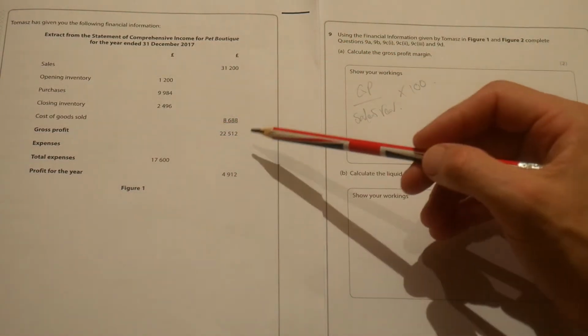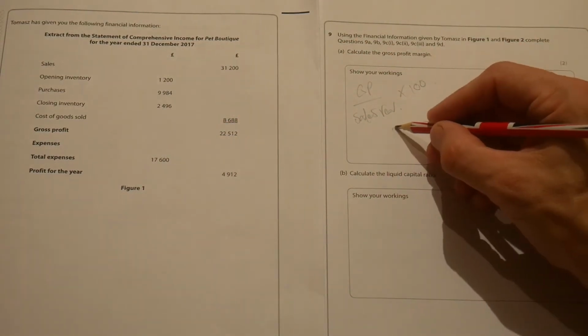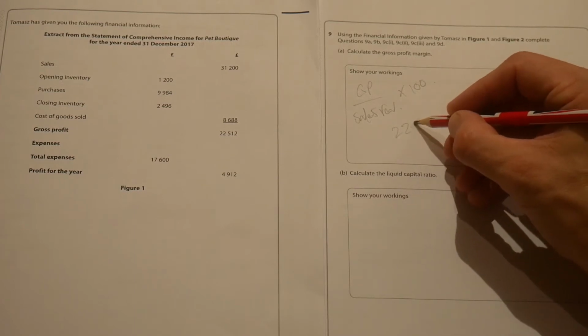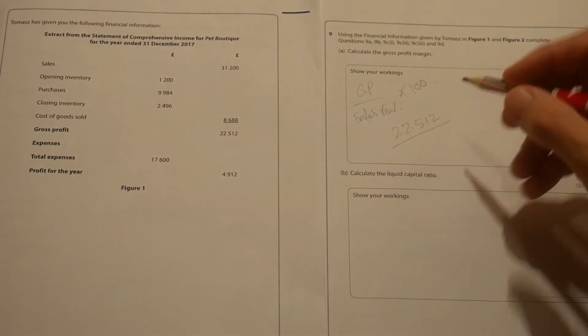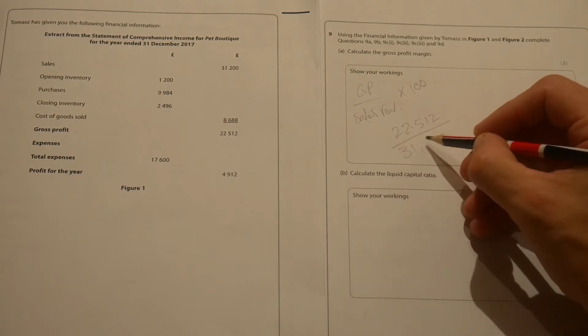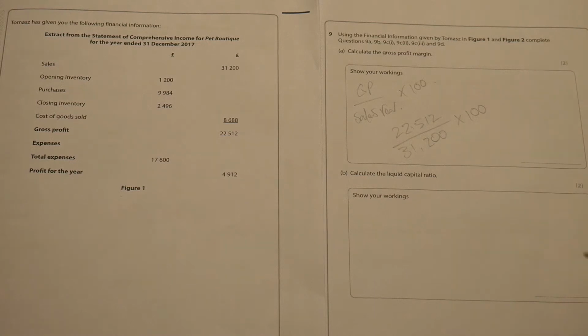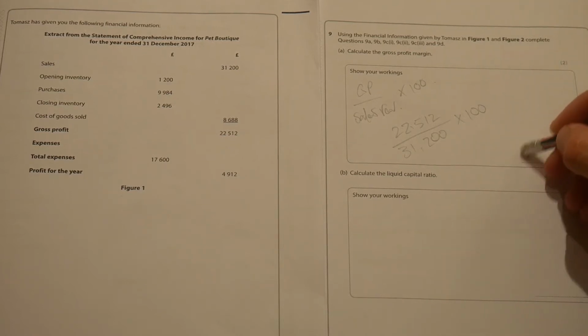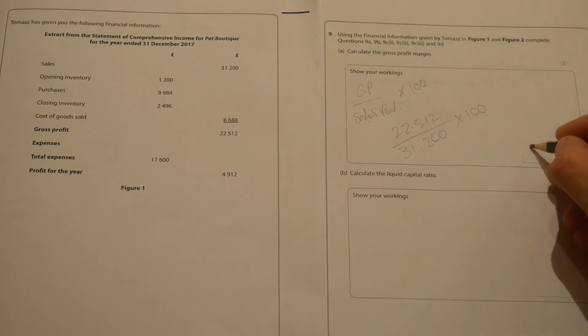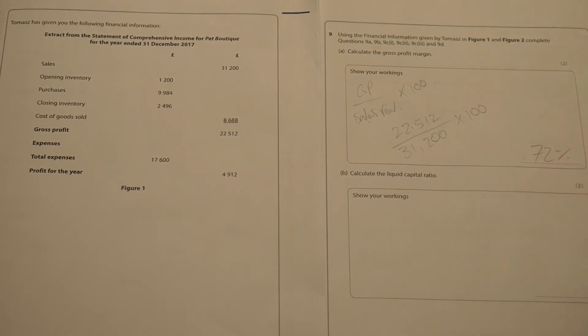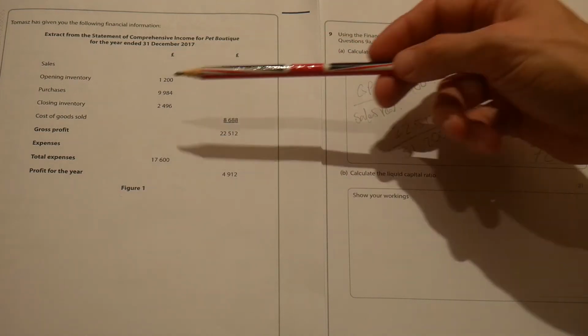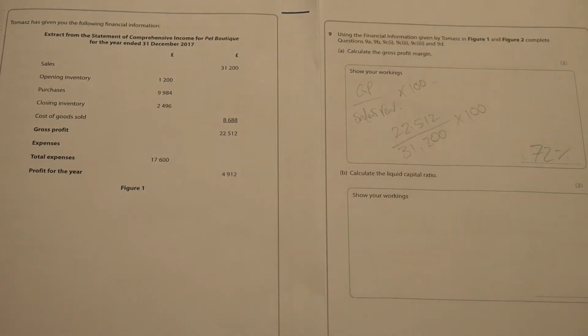So the figures that we get out of this, of course, then translate to 22,512, and that gets divided by 31,200. We then multiply through by 100, and as we do so, well, we get a 72% gross profit margin, okay, which is a very healthy margin that this business is making on the revenue minus the cost of sales or cost of goods sold.